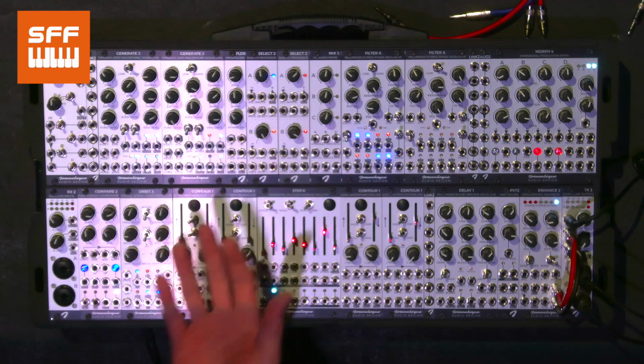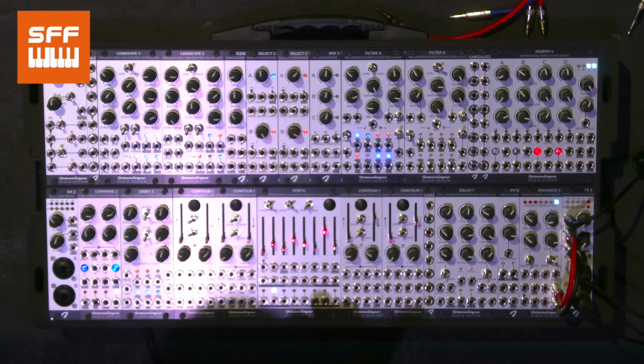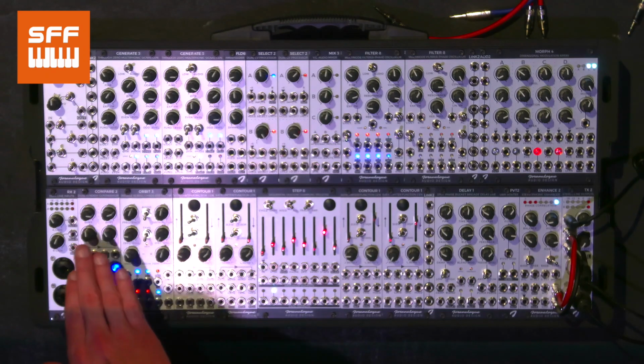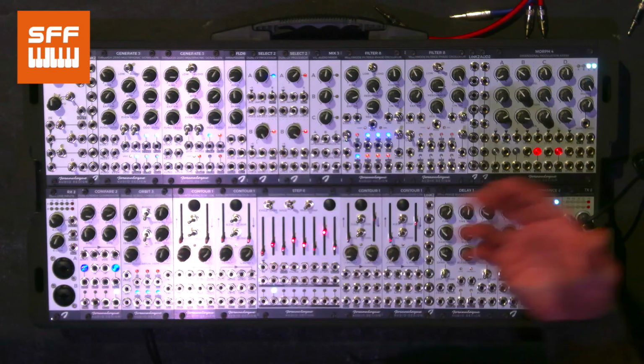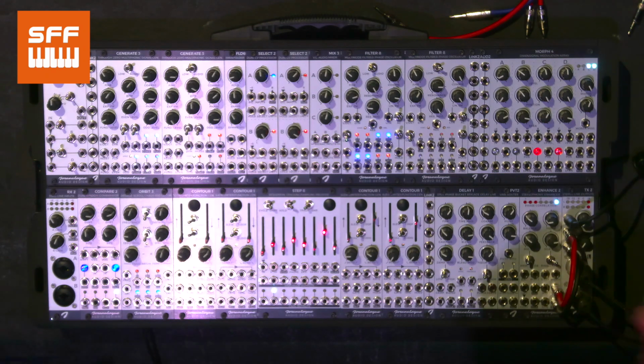So it's actually a gate extractor. You can extract gates from audio or CV. So in the case of CV or low frequency content, it will generate gates and triggers. In the case of audio input, it allows you to make a PWM from a sine wave and so on.